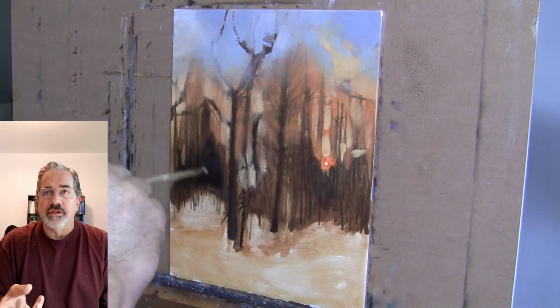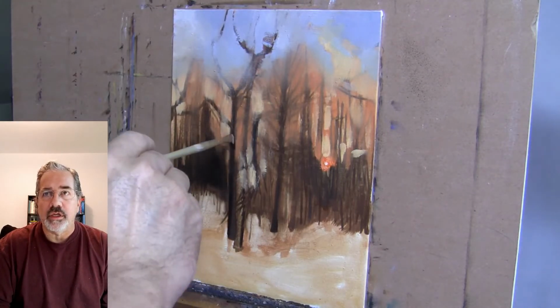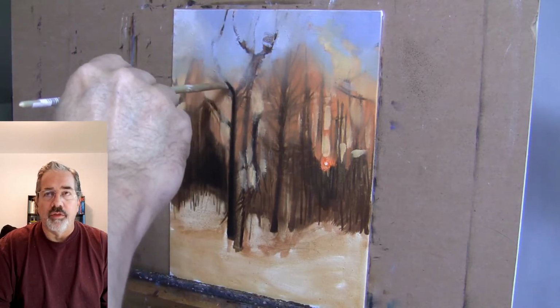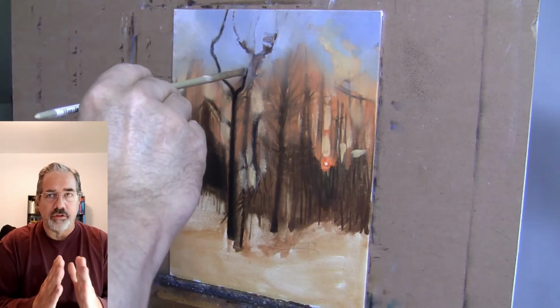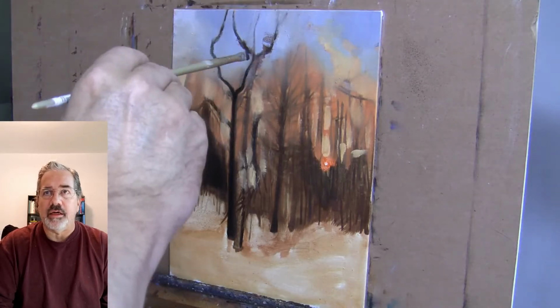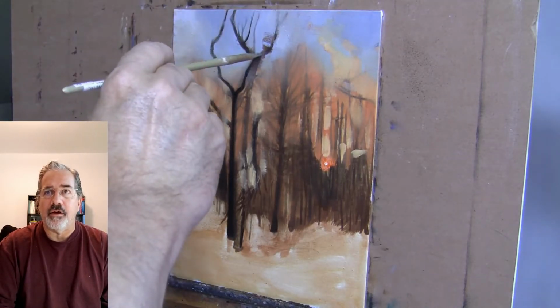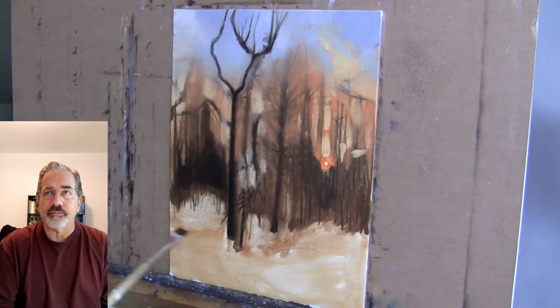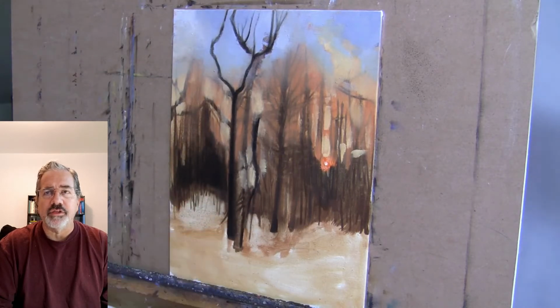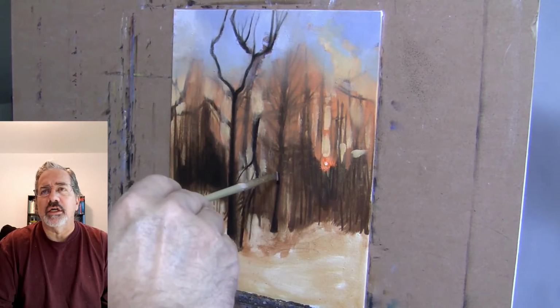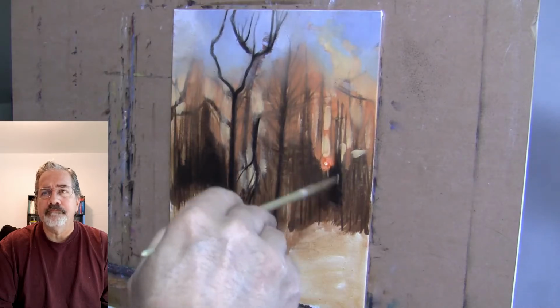So I noticed I needed to darken up those areas within the forest where there's a tight cluster of trees. So that's why I put that dark area in there. I do that on both sides, and that's really just a mixture of asphaltum.